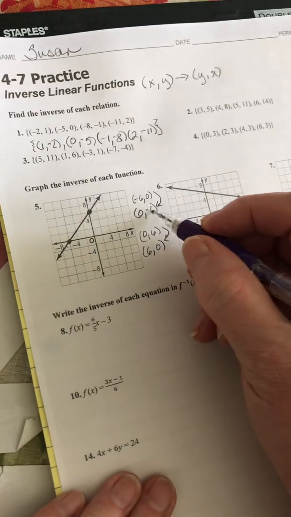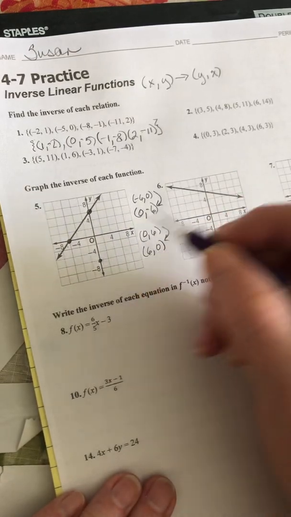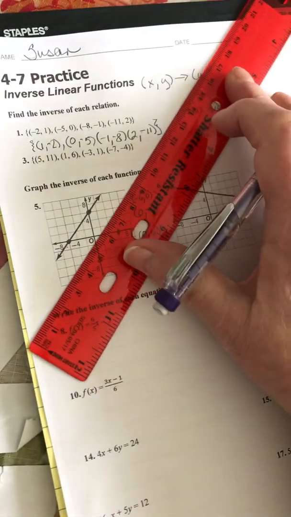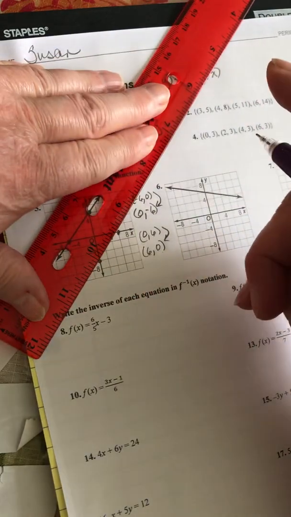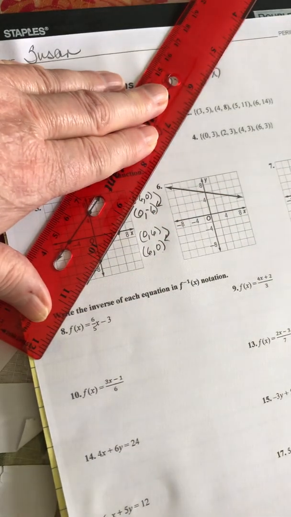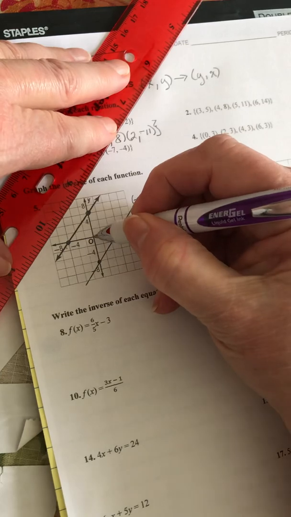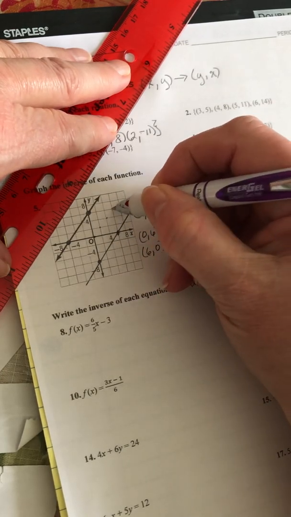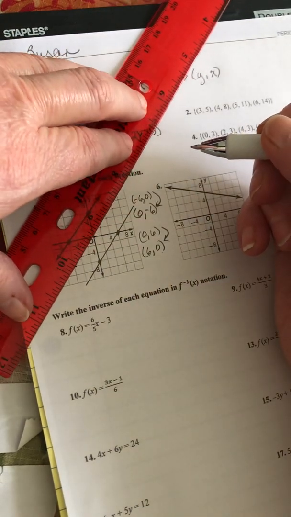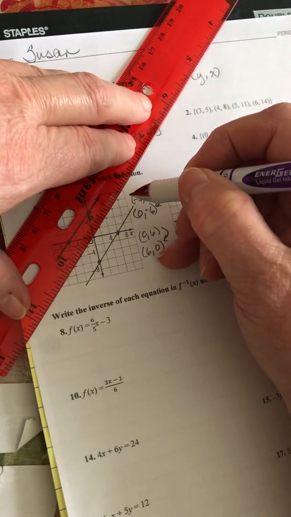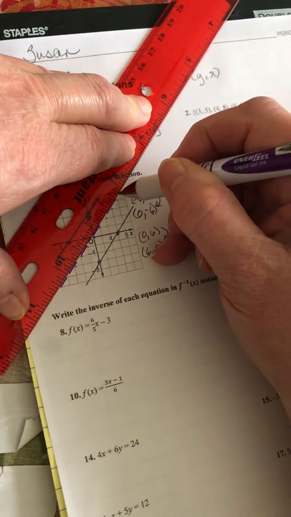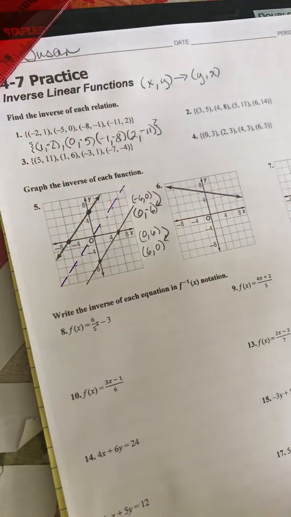Okay? So 0, -6 is down here. Remember, it's going by 2's. 6, 0 is right here. And then I get my handy-dandy ruler and draw my line. Now, you don't have to, but you could. Remember, we talked about how it's a reflection across the line y equals x, which has a slope of 1. Some people can see that reflection a lot easier if they draw in that line.